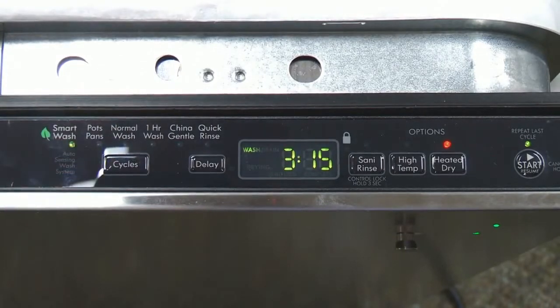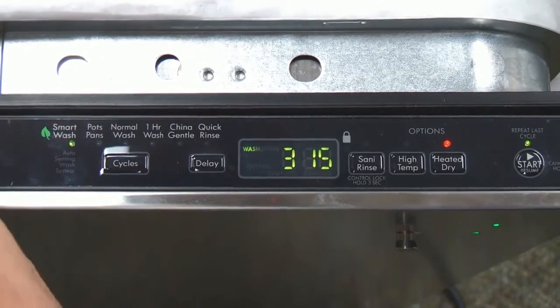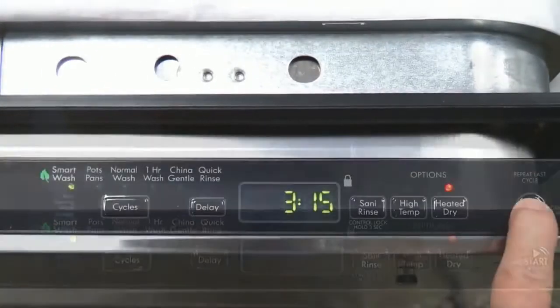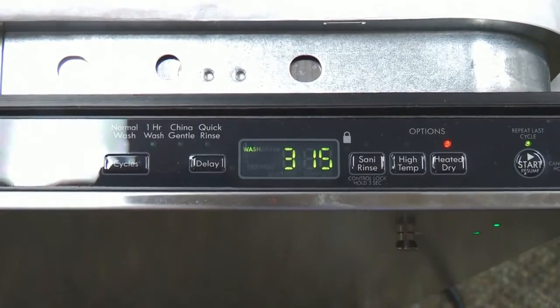If you do not close the door within 3 seconds, you only need to press the start key and close the door within 3 seconds. If you open the washer anytime to say add another dish, the cycle will pause. You will need to press the start button again before shutting the door.